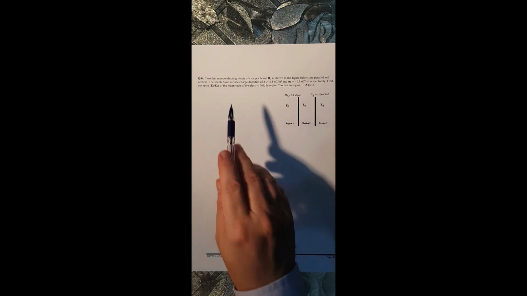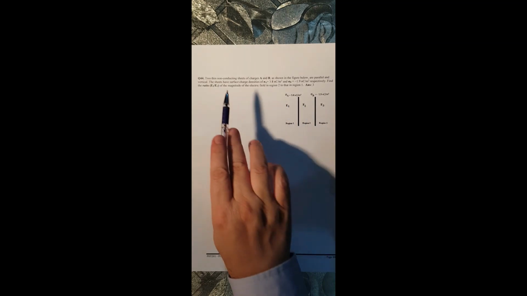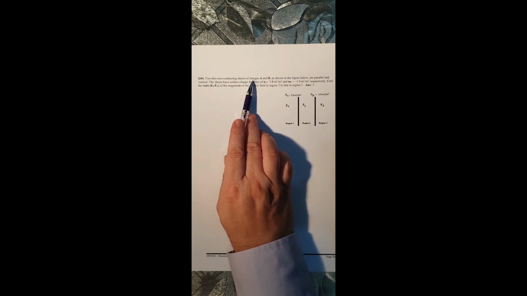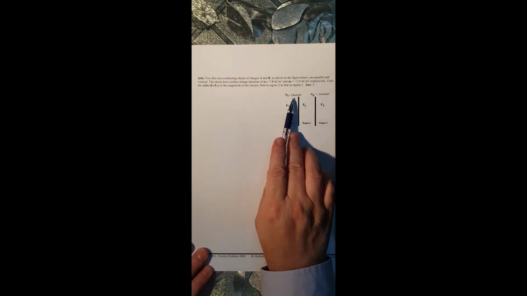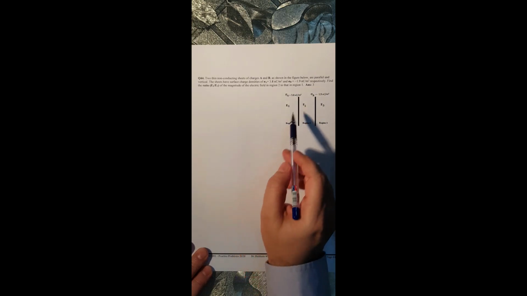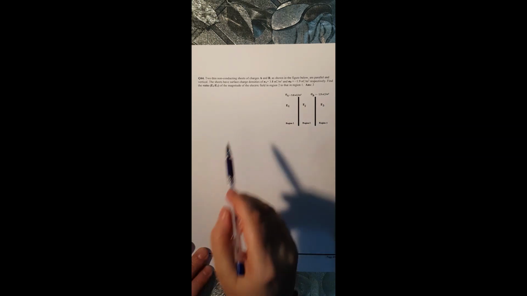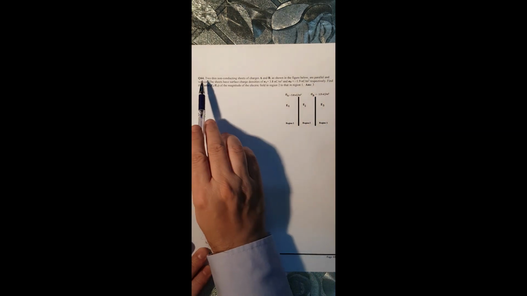What we have here, we have two thin non-conducting sheets of charges A and B, as shown in the figure. Here we have the figure, we have A and B, two thin non-conducting sheets, and they are both charged and parallel to each other vertically.